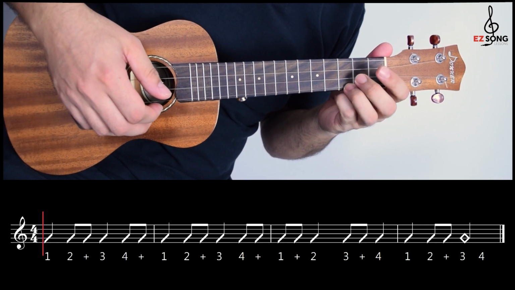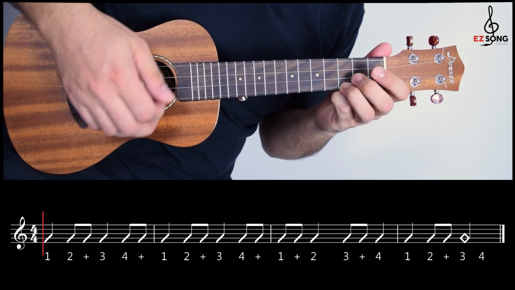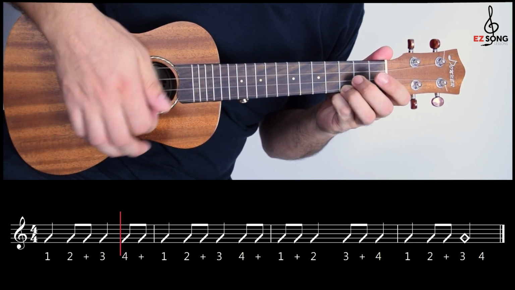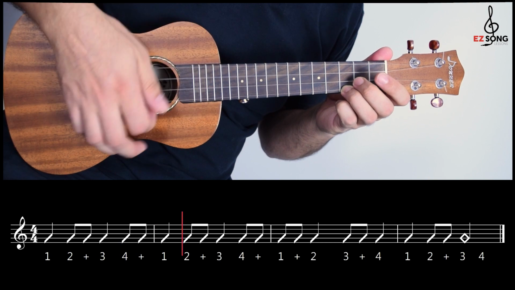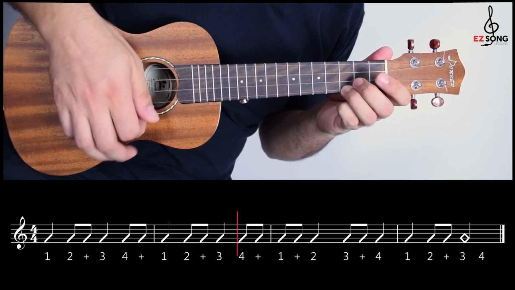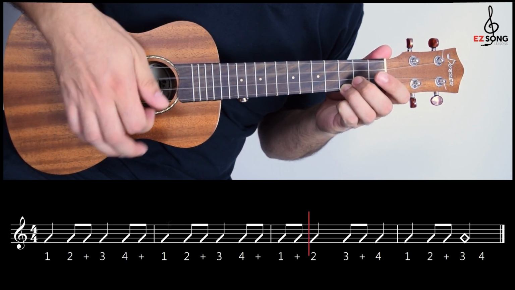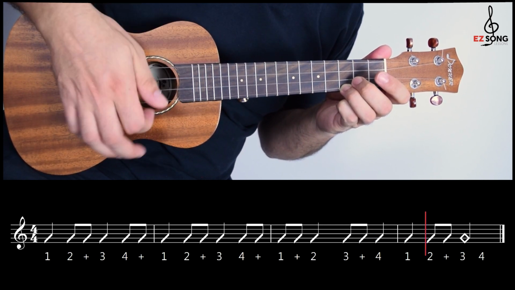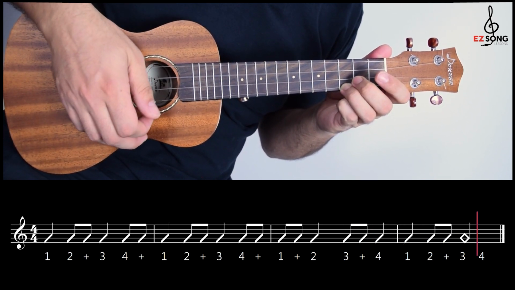1 and 2 and 3 and 4 and 1, 2 and 3, 4 and 1, 2 and 3, 4 and 1 and 2, 3 and 4, 1, 2 and 3, 4.